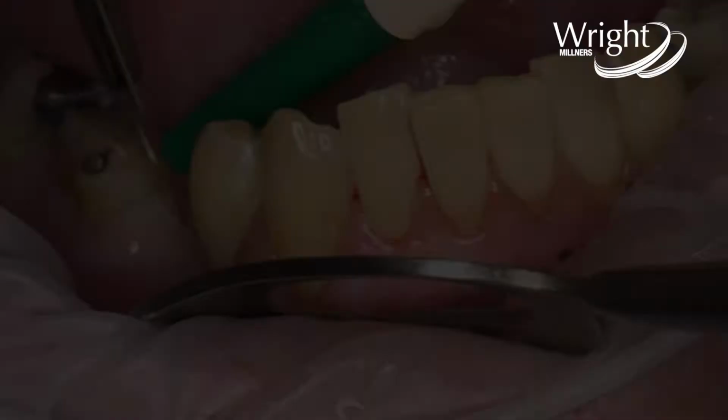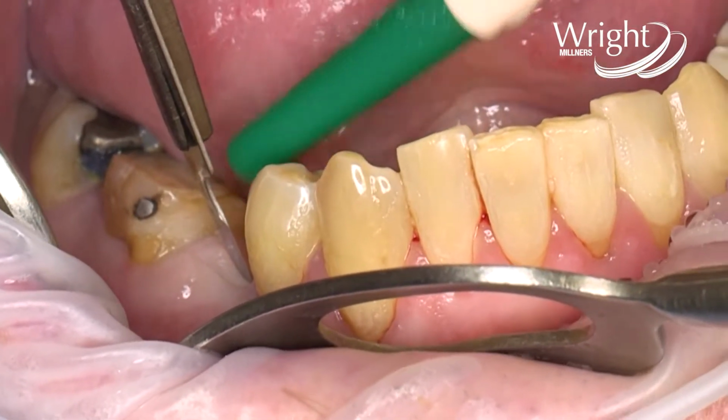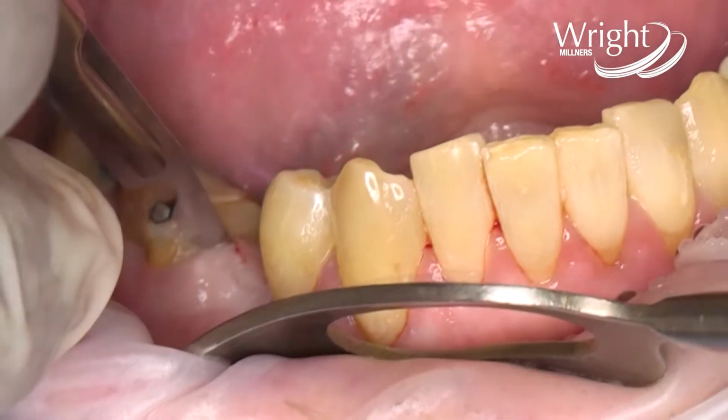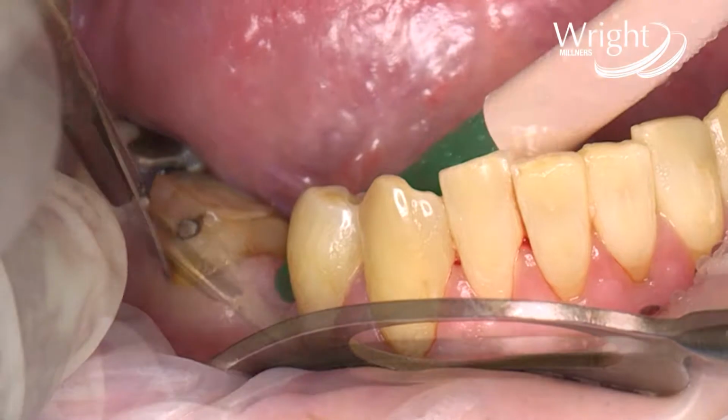Okay, so today's site is a 4-5 site that we're going to replace. There was a recent extraction done, which you'll see on the periapical x-ray. We're going to start with our crestal incision, which we make just palatal or lingual of the midline. It's a full thickness flap that we're doing, and then sulcular incisions along the adjacent teeth.